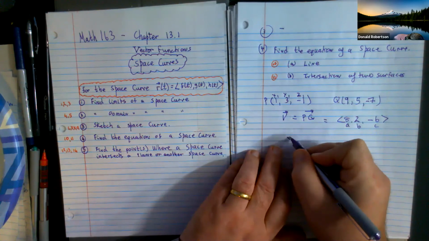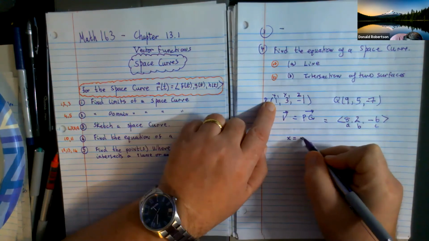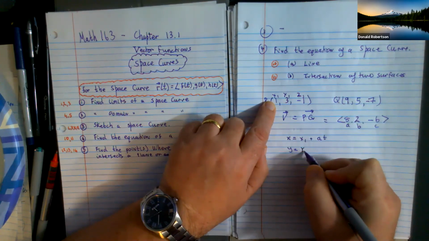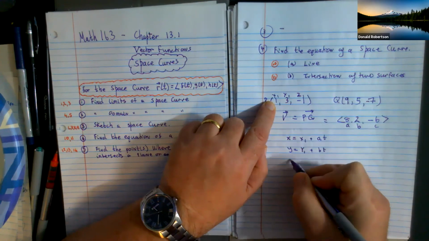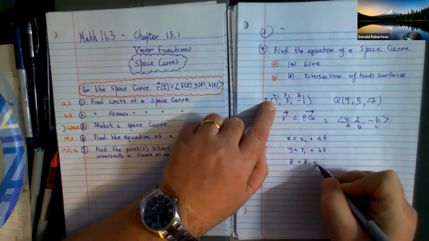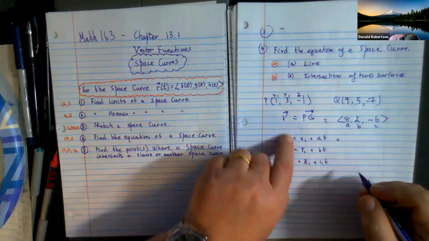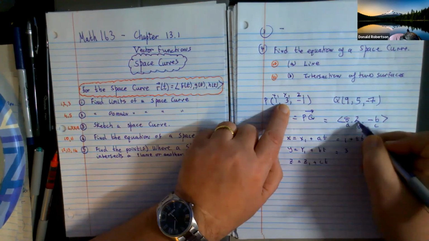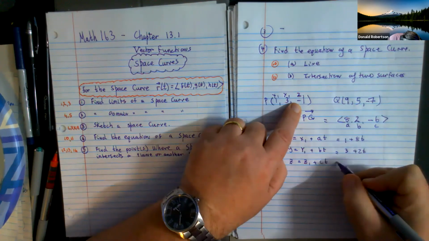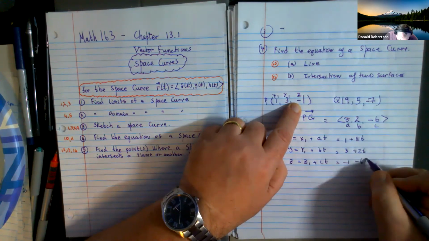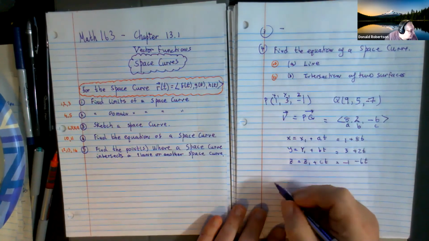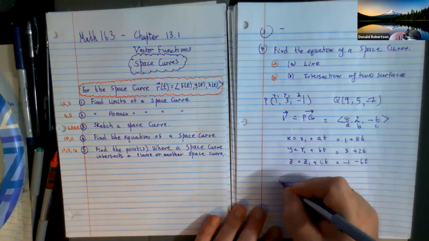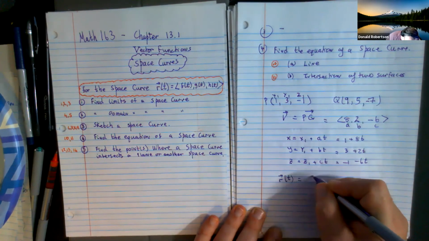And X then is X1 plus AT. Y is Y1 plus BT. And Z equals Z1 plus CT. In this case, it's 1 plus 8T, 3 plus 2T, and -1 minus 6T. So when they ask for the vector equation, they want the guy that looks like this.